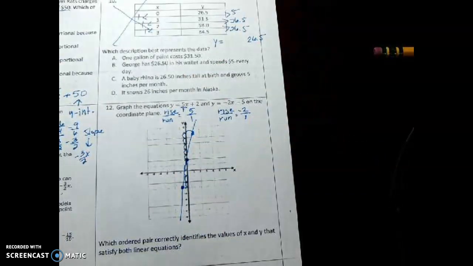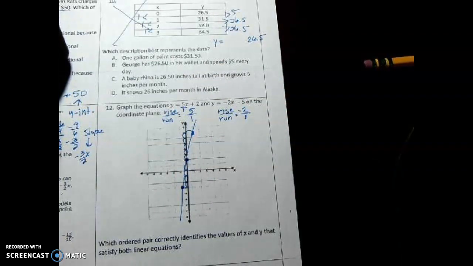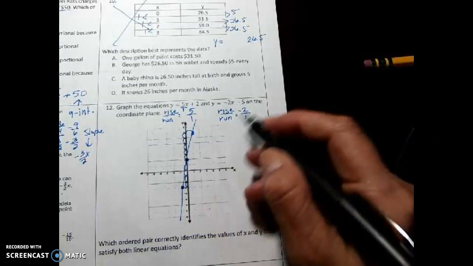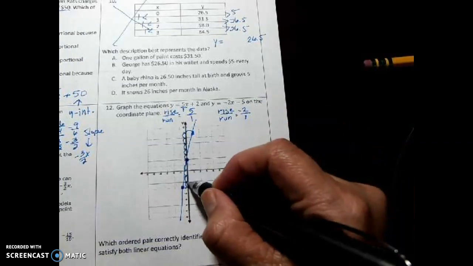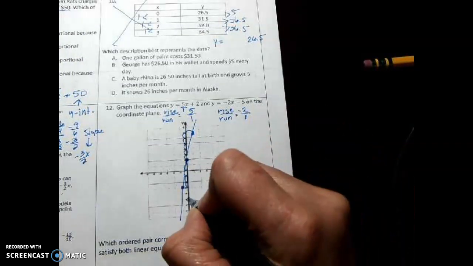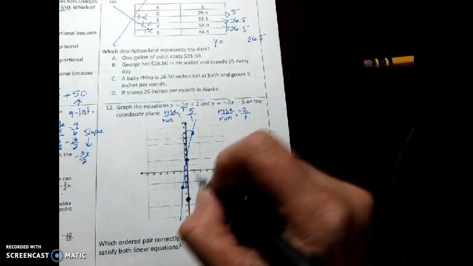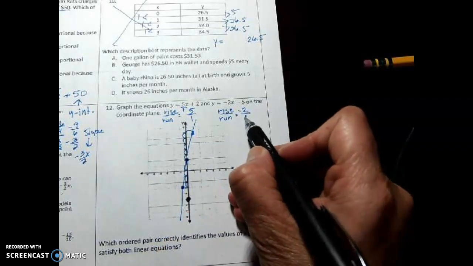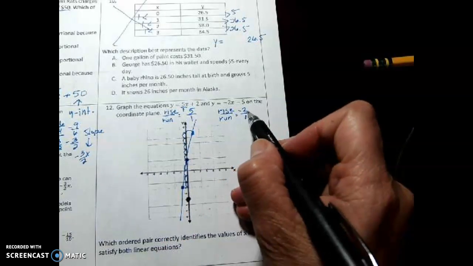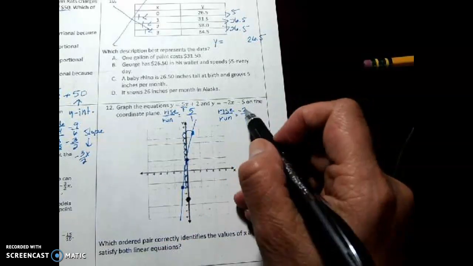Okay, and then I'm going to use another pencil or pen. Then we have negative 5 is this intercept, which is 1, 2, 3, 4, 5. And the rise is negative 2 over 1. But instead of going up, we're going to go down because that's a negative.